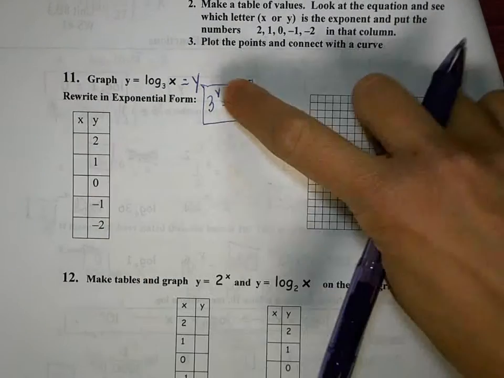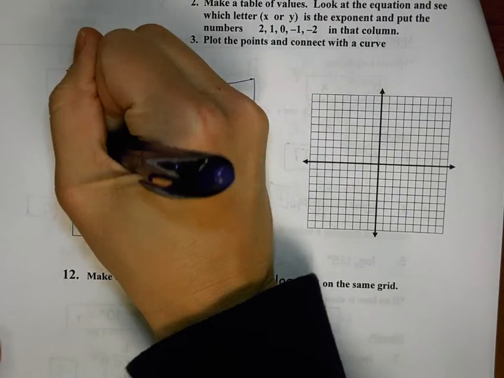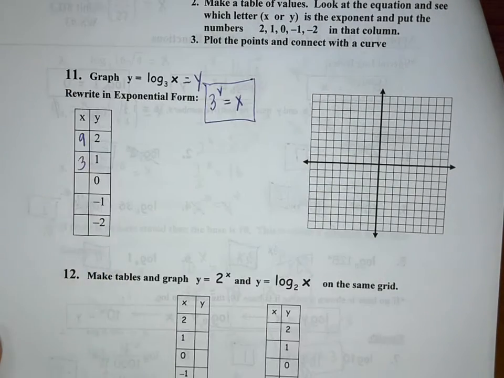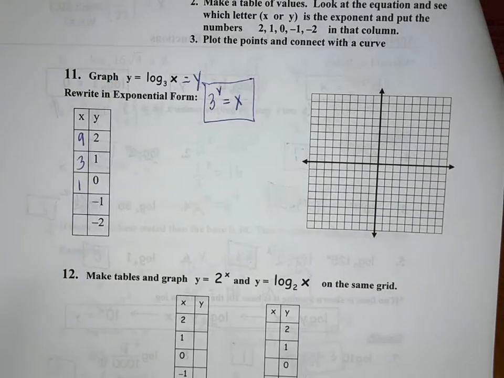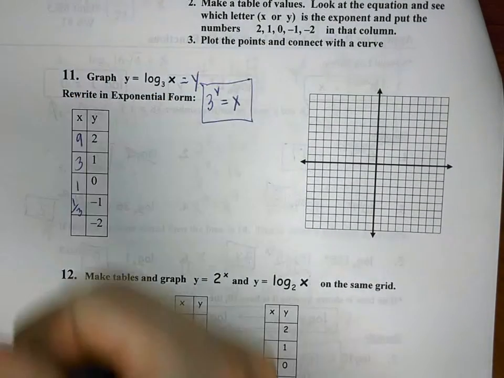So when I plug 2 in here for y, what is 3 to the second power? 9. What's 3 to the first? 3. 3 to the 0 is 1. 3 to the negative 1 is 1 over 3. And 3 to the negative 2 is, very good, 1 over 9.